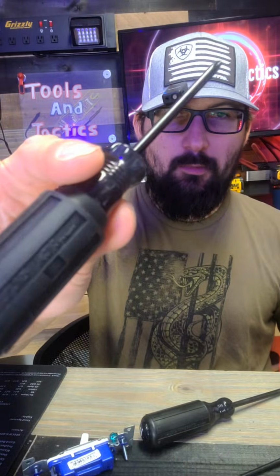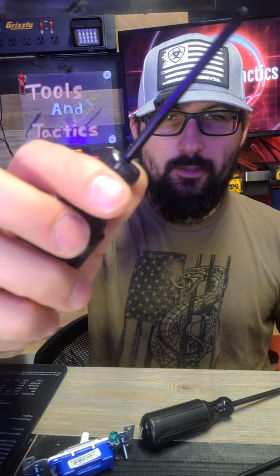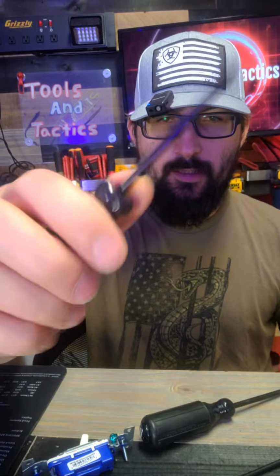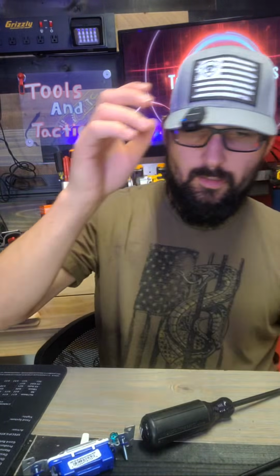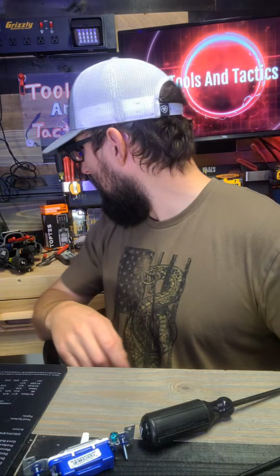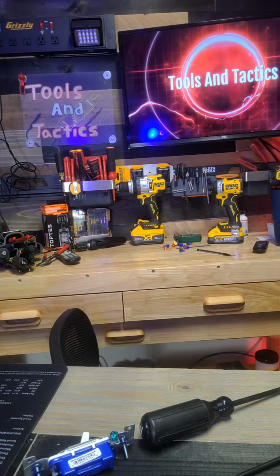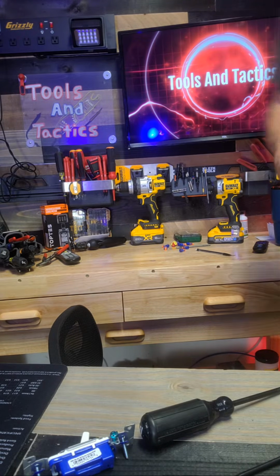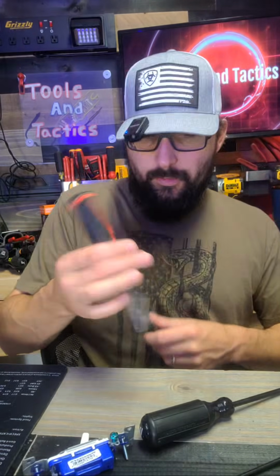No hard edges like Milwaukee did. Milwaukee put really hard edges on their stuff. Drove me crazy. I can actually show you what I did with my Milwaukee if I went and got it. I hate Milwaukee screwdrivers though. So I've said this a couple of times and now I really mean it.